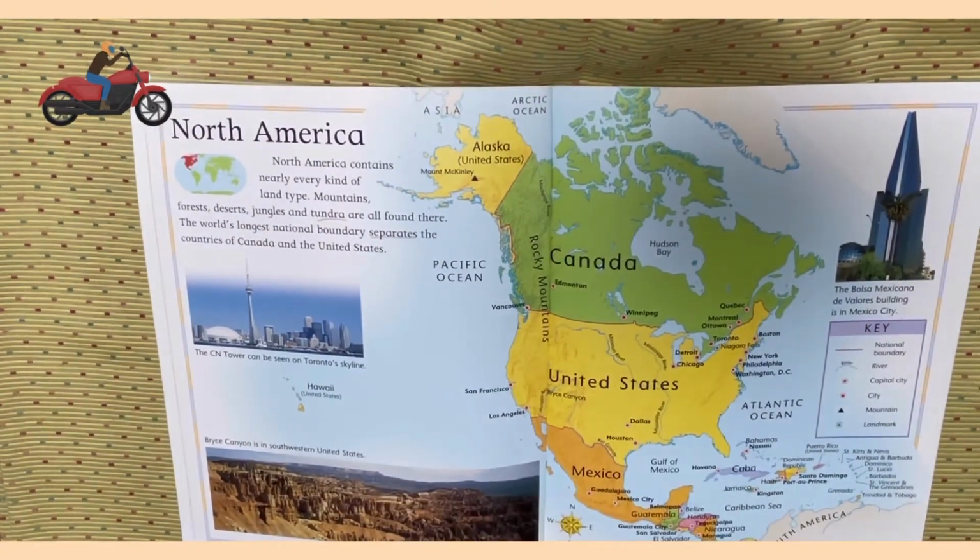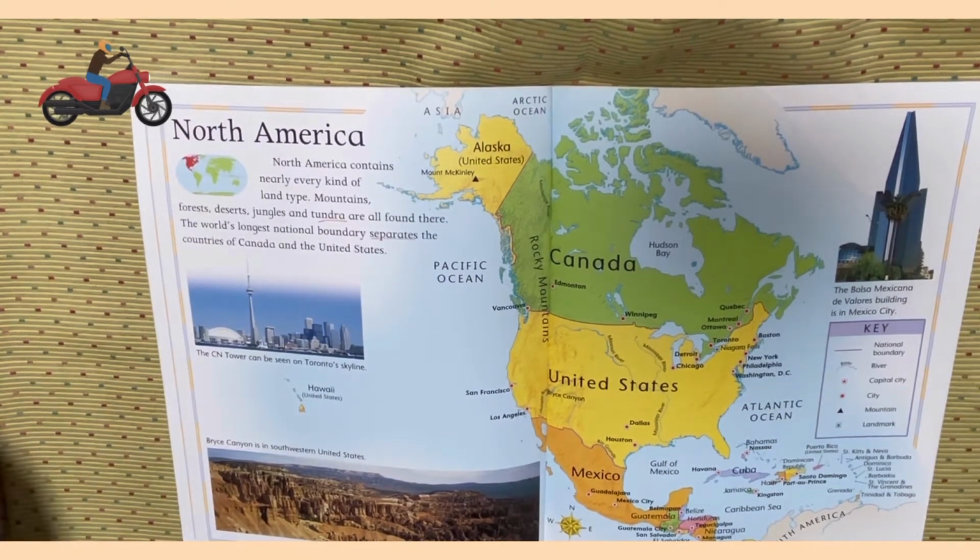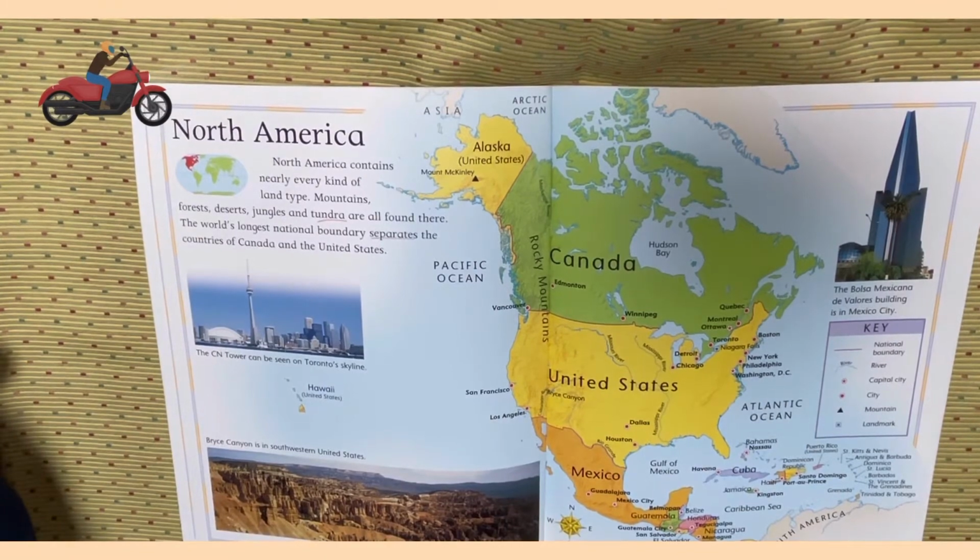North America contains nearly every kind of land type. Mountains, forests, deserts, jungles, and tundra are all found there. The world's longest national boundary separates the countries of Canada and the United States. The Bolsa Mexicana de Valores building is in Mexico City. Bryce Canyon is in southwestern United States. The CN Tower can be seen on Toronto's skyline.